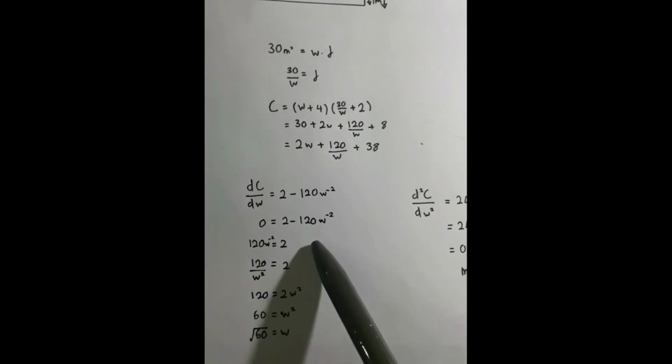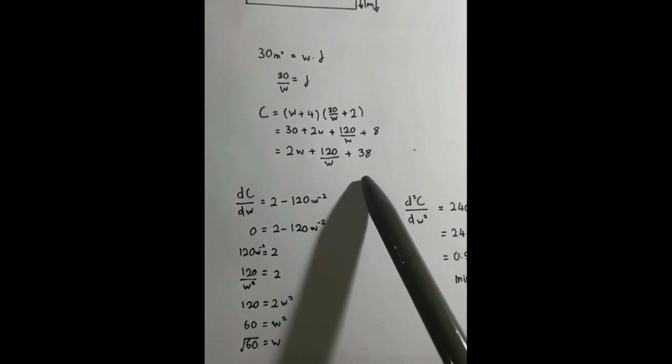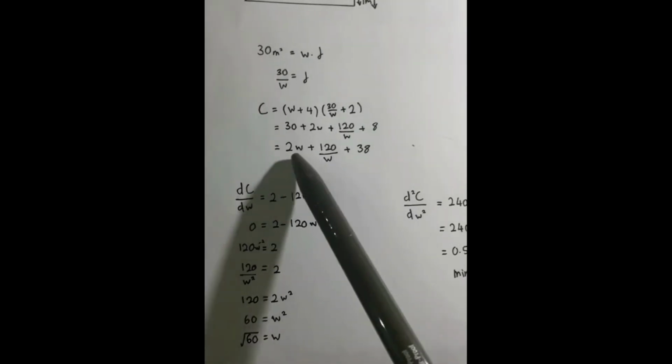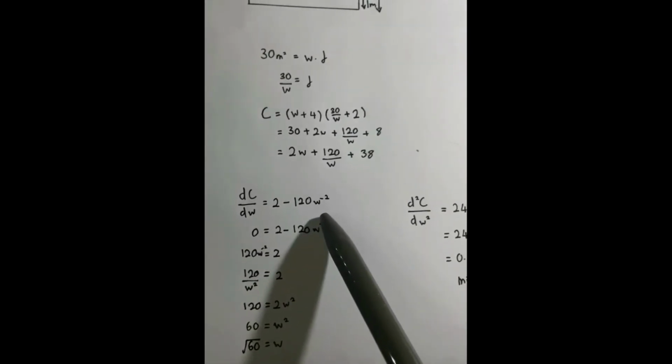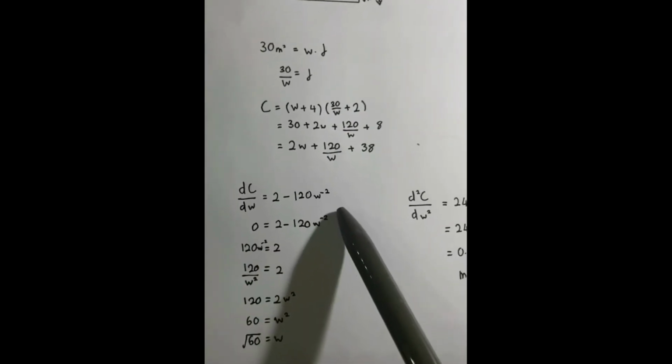The next step is to find the first derivative. So I differentiate this equation and I get 2 minus 120 W to the power of negative 2.